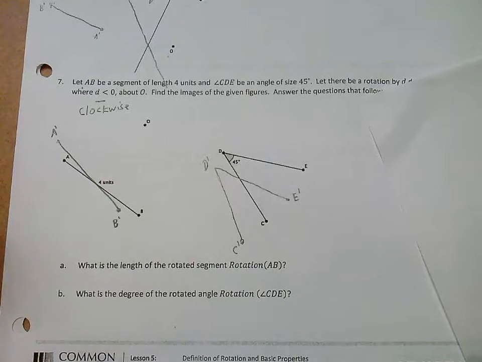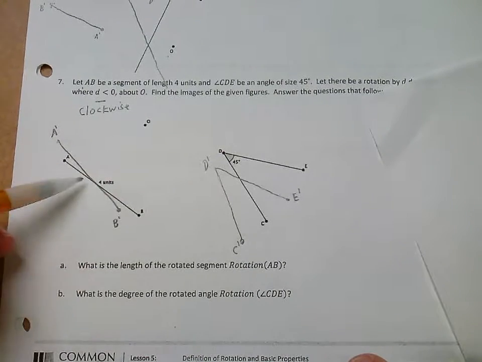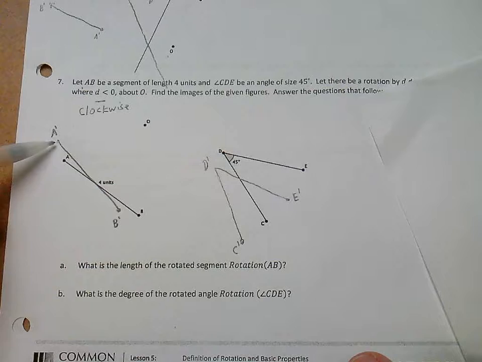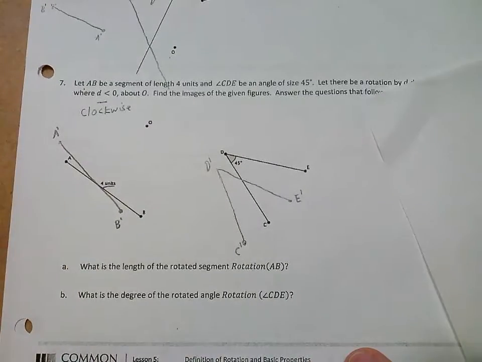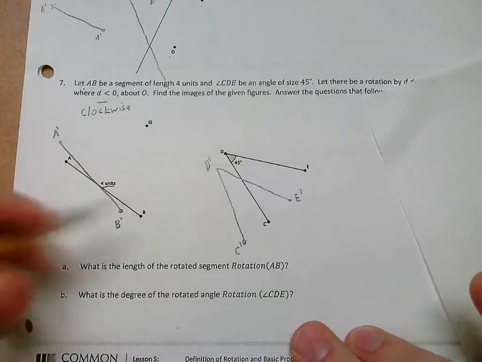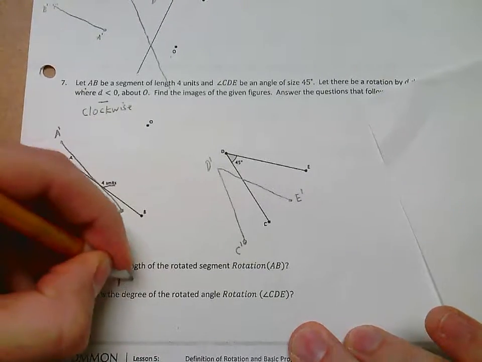Here, it's asking us what is the length of the rotated segment of the rotation AB. So I've got my segment AB. After I rotated it, I've got the segment A prime, B prime. How long is that? Well, AB was 4 units. Because rotations are rigid motions, A prime, B prime is also going to be 4 units.